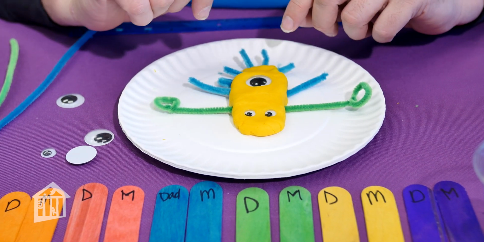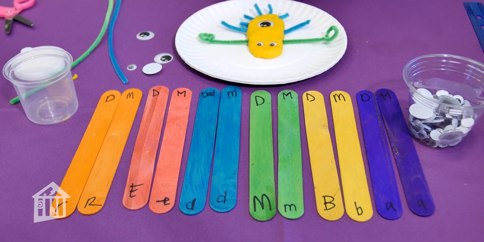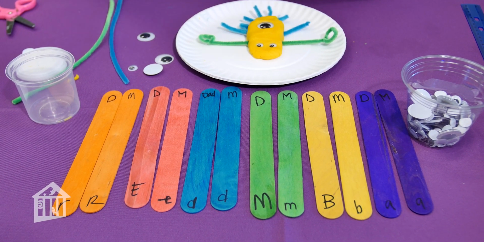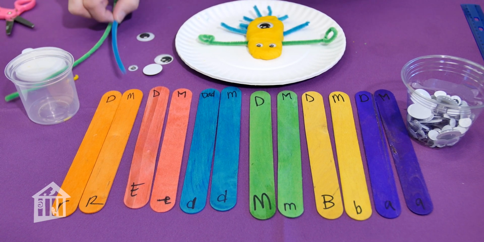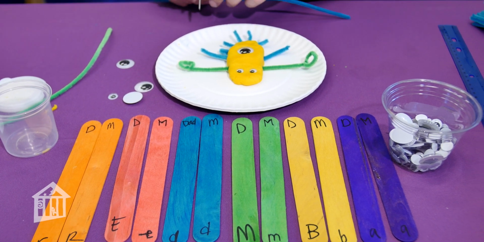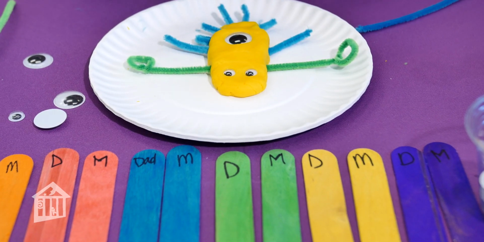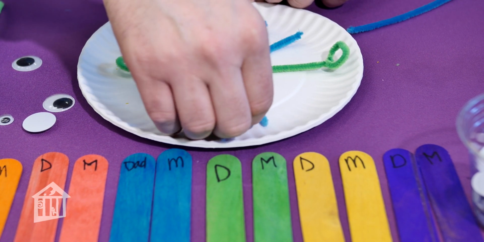All right, last one is antennae. My alien has antennae. So you can do different things with the antennae. You can use your craft sticks, you can use different colors of Play-Doh. I'm just gonna go ahead and use a pipe cleaner to give it its antennae, and I'm gonna cut it, and I'm gonna put it on top right here.